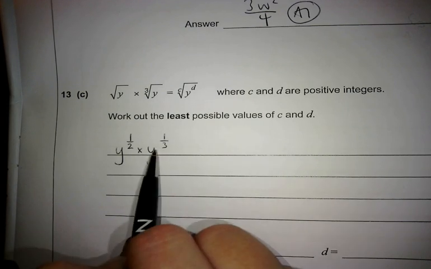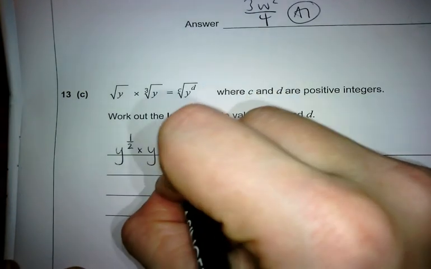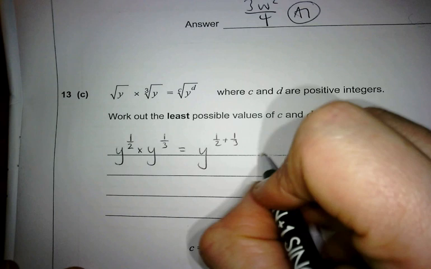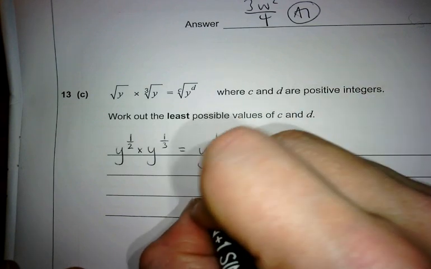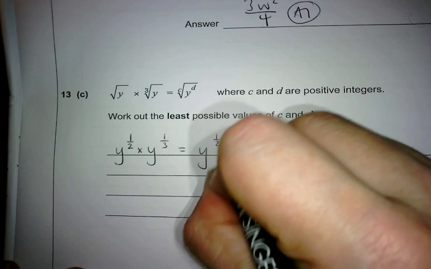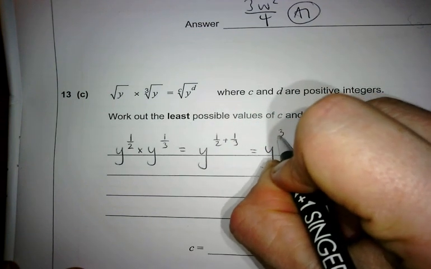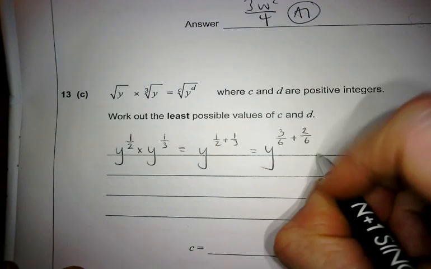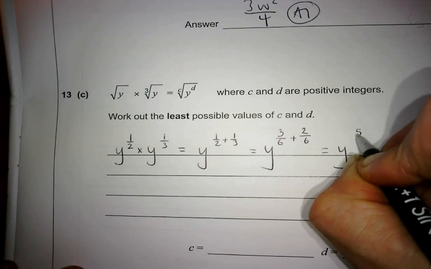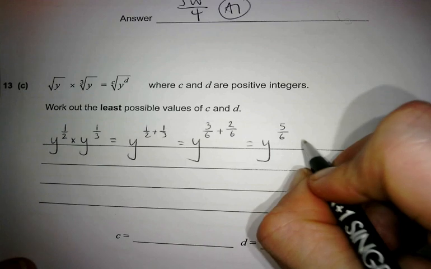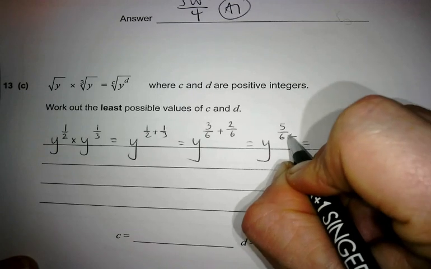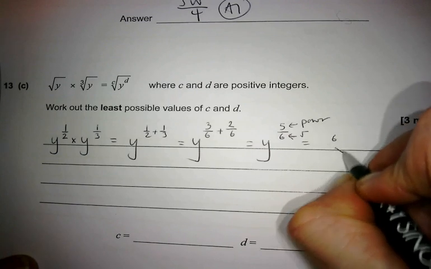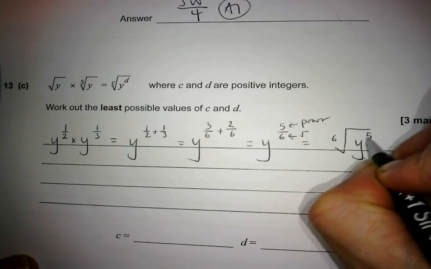And if I multiply them together, that's the same as adding the powers. So that's y to the a half plus a third, which is adding, I need a common denominator, so I'm going to multiply by 3 in the numerator and denominator, so y to the 3 over 6 plus multiplying by 2, numerator and denominator, 2 over 6, which gives me y to the 5 over 6. I know that my denominator tells me the root and my numerator tells me the power, so I could write that as the 6th root of y to the 5.